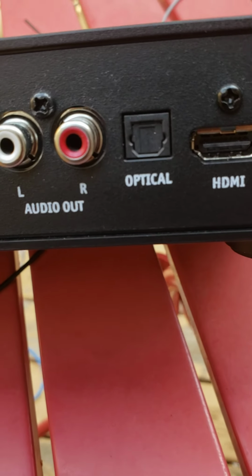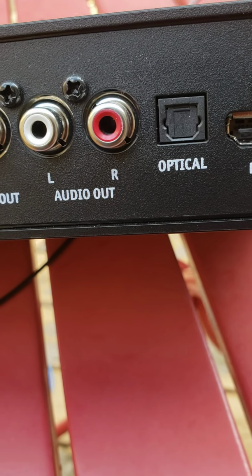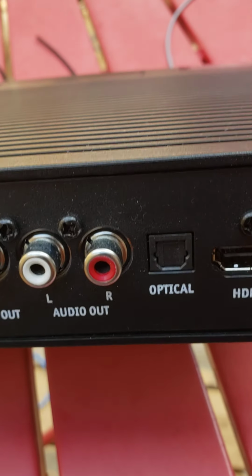And here is the optical connector, which would be used for connecting one of those optical fiber cables that we looked at.